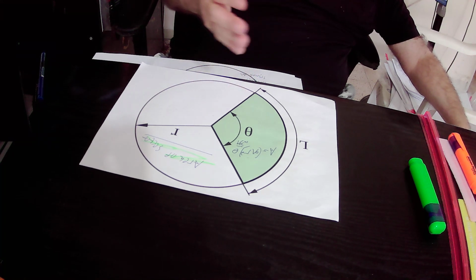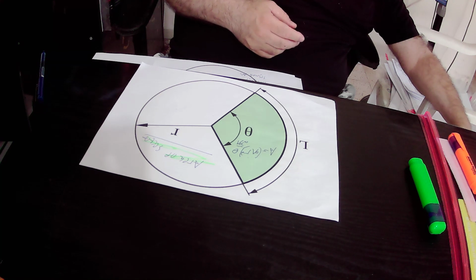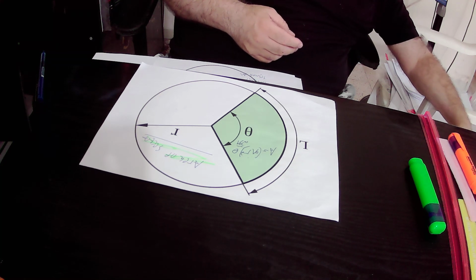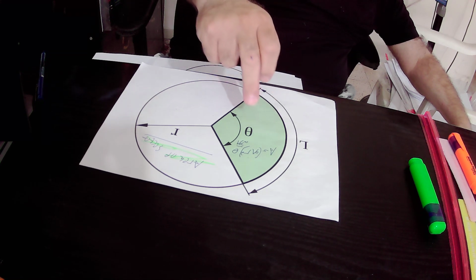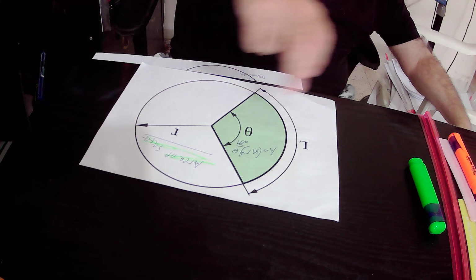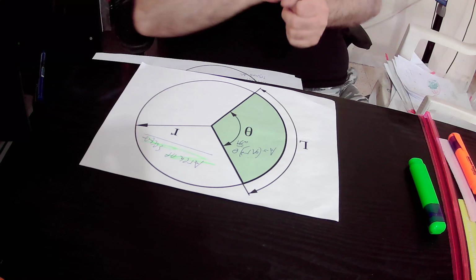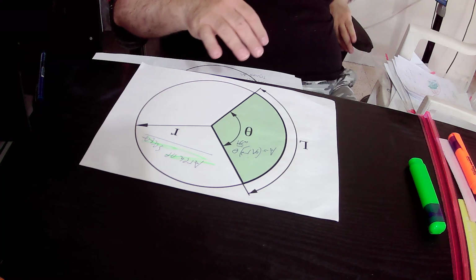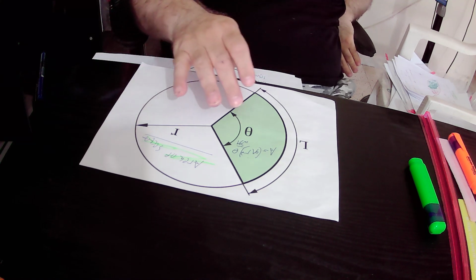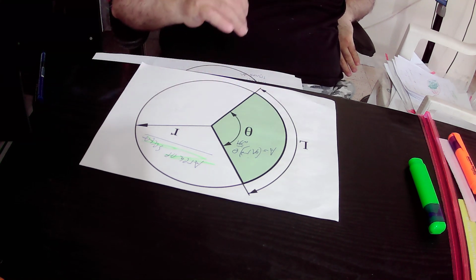The ratio between the two angles will give us the relative percentage that this sector occupies out of the whole circle, and when we multiply this percentage by the area of the whole circle, this will give us the area of this sector.